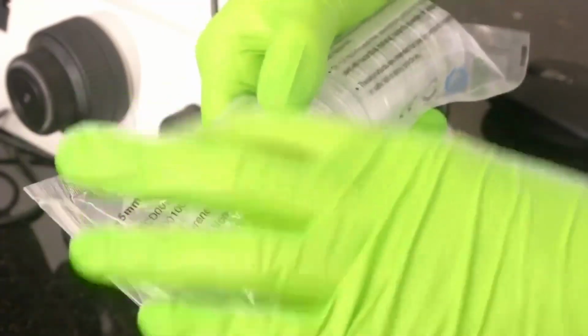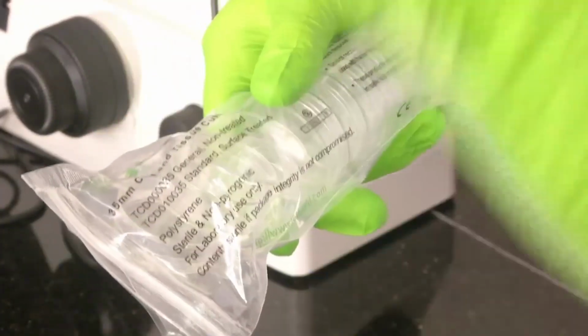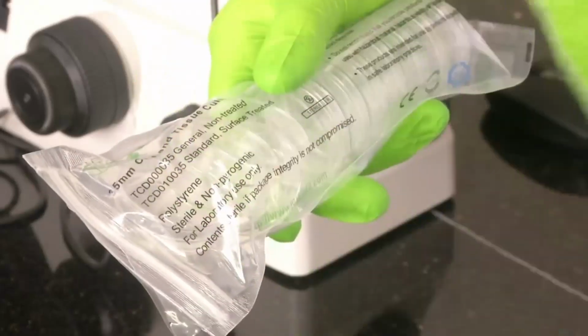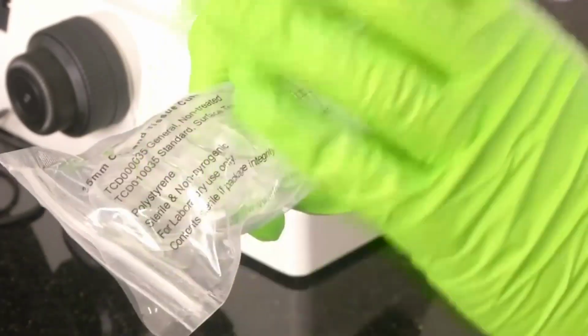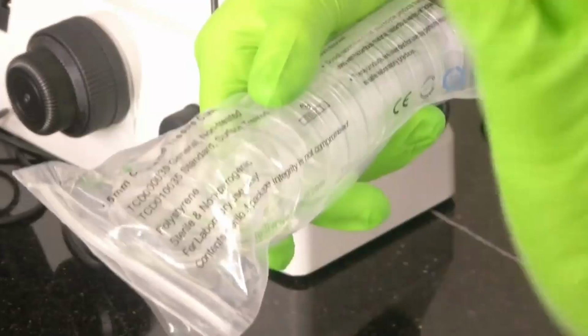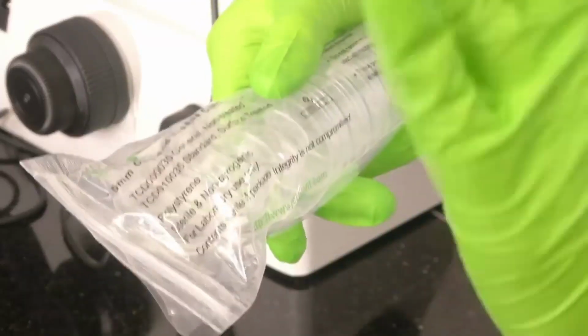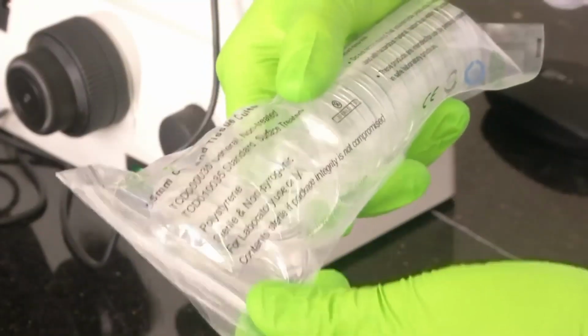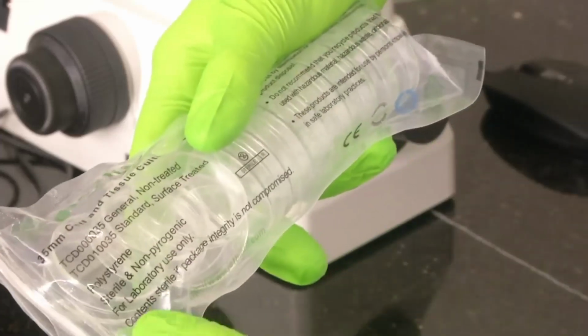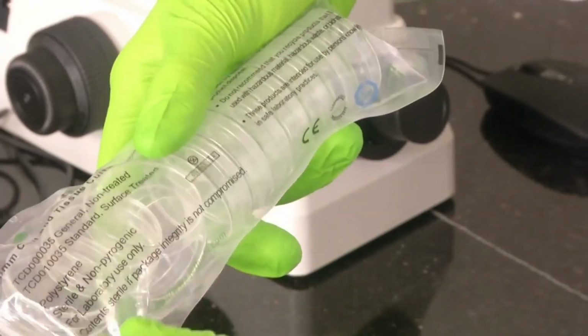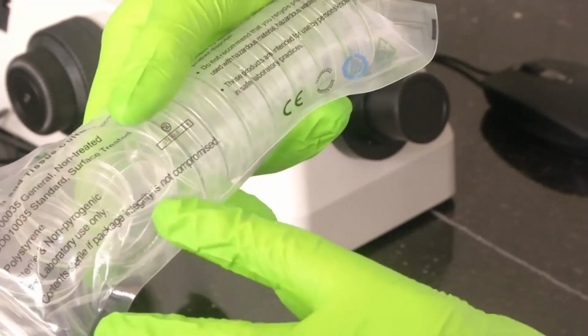Sterile means these dishes have been sterilized such that there are no foreign substances like bacteria, fungi or anything in these dishes. They are perfectly sterile. There is no contamination. You can happily go ahead and culture your cells in these dishes. Then what they are telling, for laboratory use only. Sterile if package integrity is not compromised.